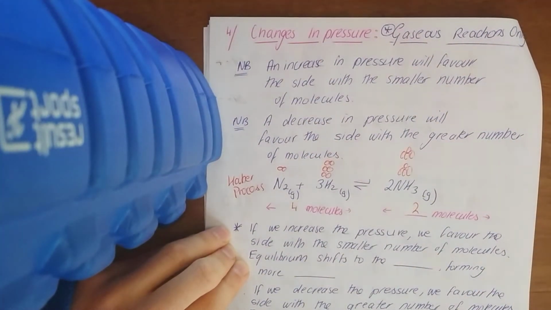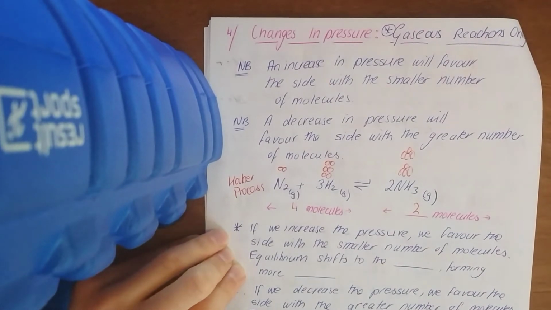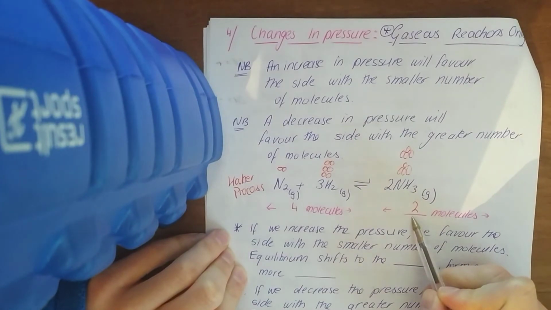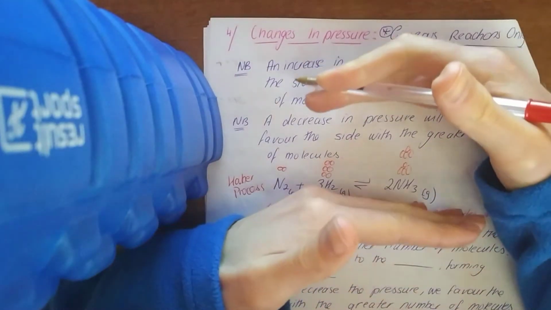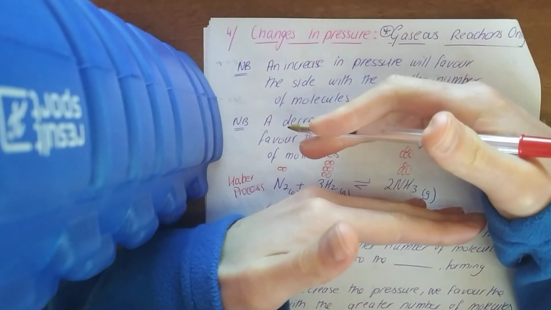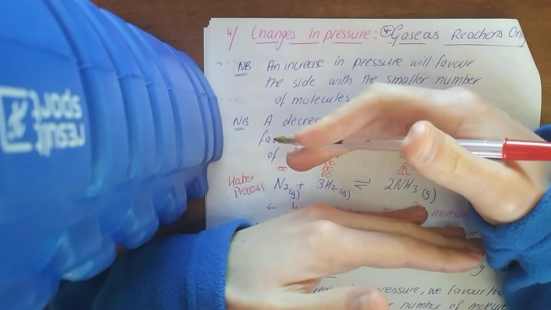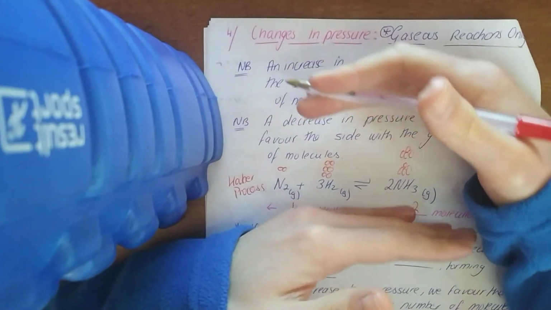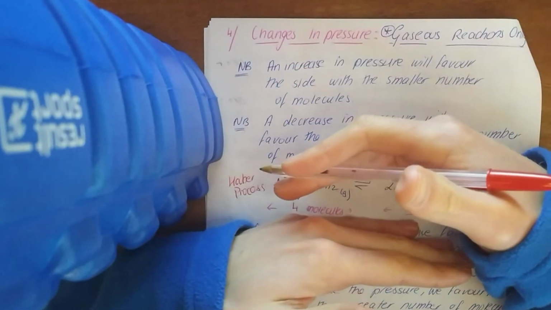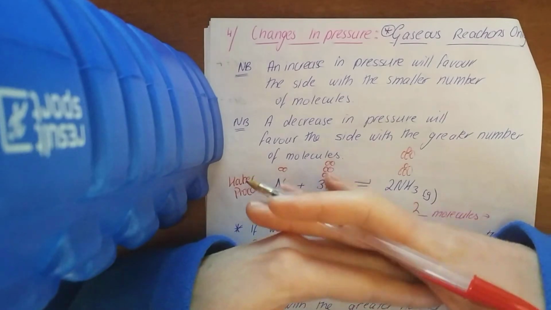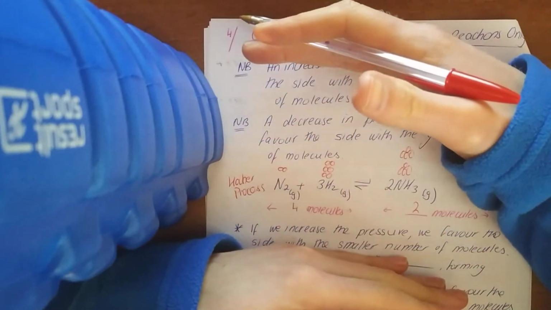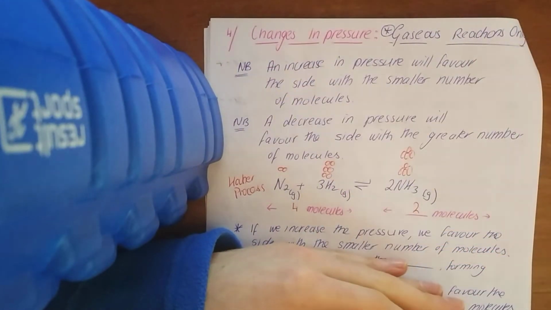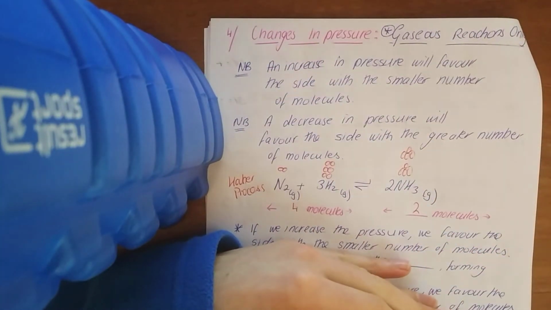So what you've got to remember is if you increase the pressure, you favour the side with a smaller number of molecules. I always think if I'm squeezing this down, there's not enough room for all these molecules, so you're going to favour the side with a smaller number of molecules, otherwise they're going to be squished. So you're squishing down the pressure, so you want the side with fewer molecules. Then if you decrease the pressure, you can let them breathe, you can let them expand. You're going to favour the side with a greater number of molecules. So that's what you remember.